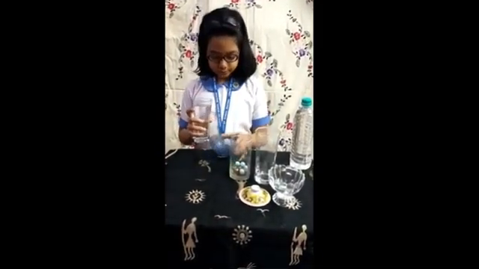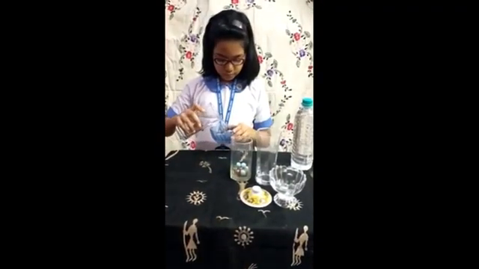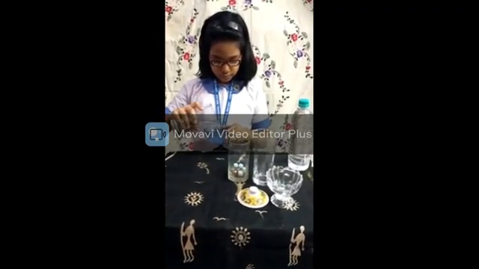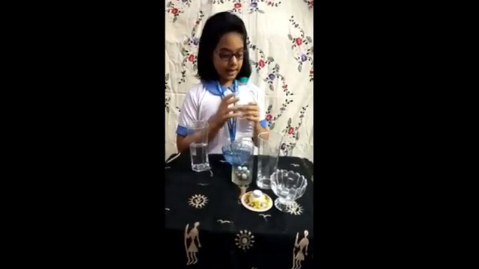Step number 2. Now I will show you that liquids have no shape. At first, I will take a glass of water. Now I will transfer this water into a container. It takes the shape of the container. If we take 1 liter of water, it always remains 1 liter. It shows that liquids have no fixed shape but have a fixed volume.